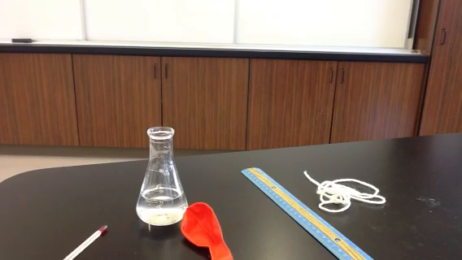In this lab, you're going to use the ideal gas equation, PV = nRT, in order to calculate the pressure of gas inside of a balloon.